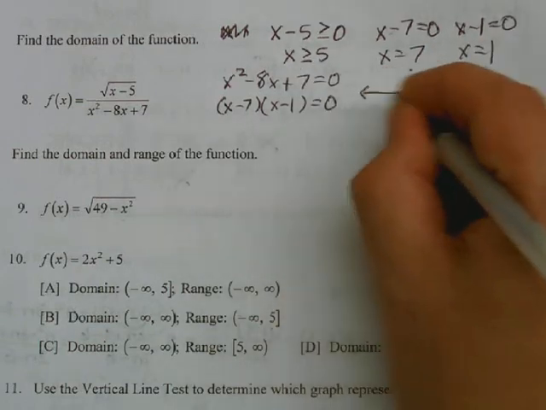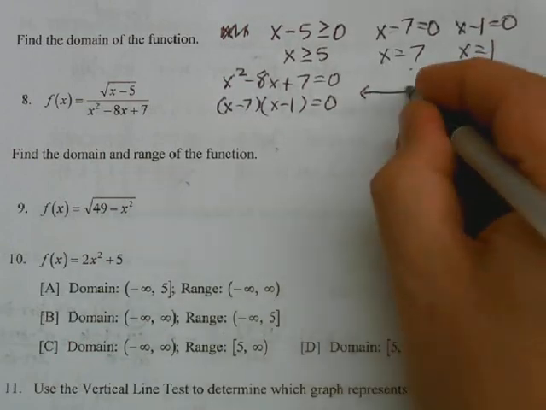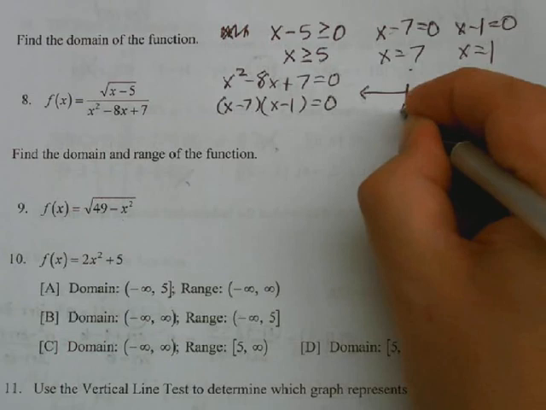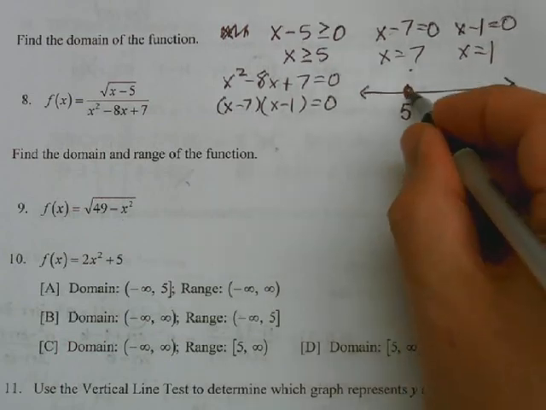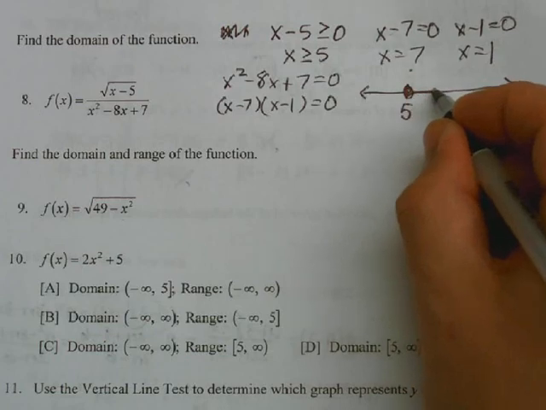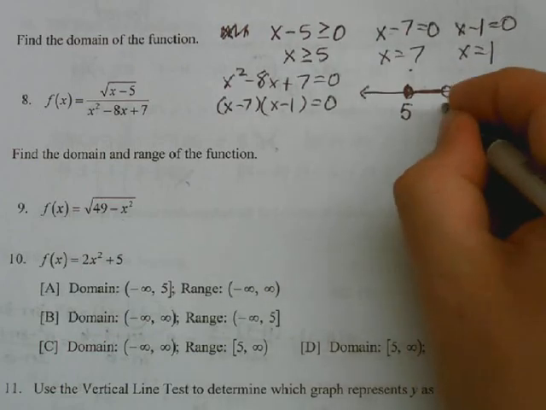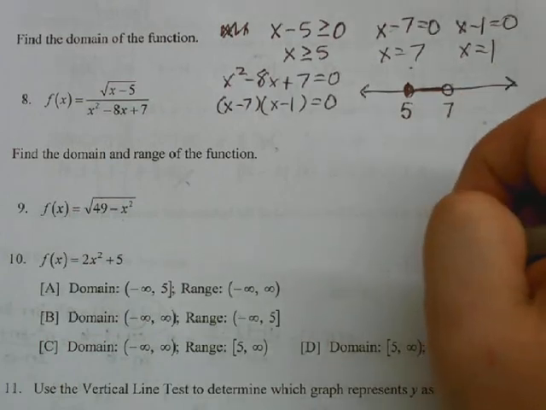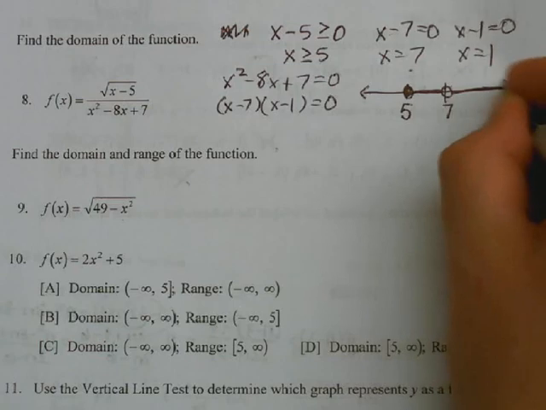So when we try to graph the domain, which may be helpful in visualizing, at 5, we're going to have a closed circle, and then we're okay until we hit 7, in which case it's not defined at 7. So there's going to be a hole at 7, but then any number after 7 is part of the domain.